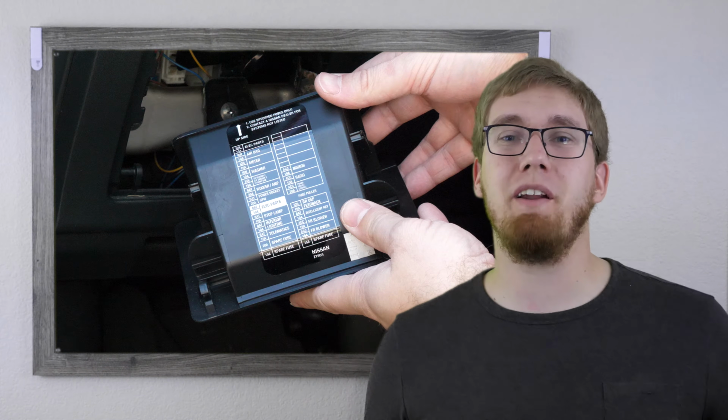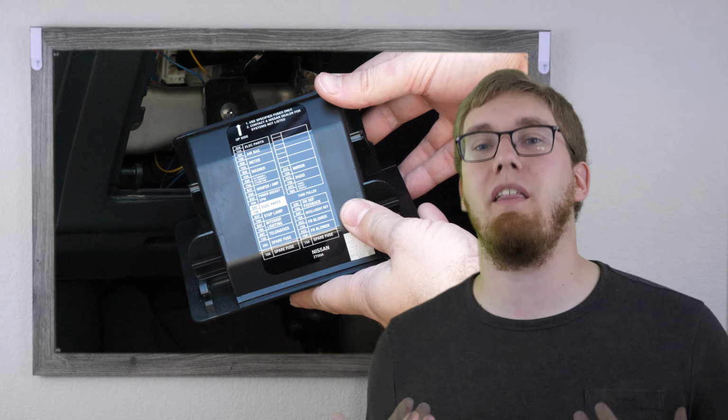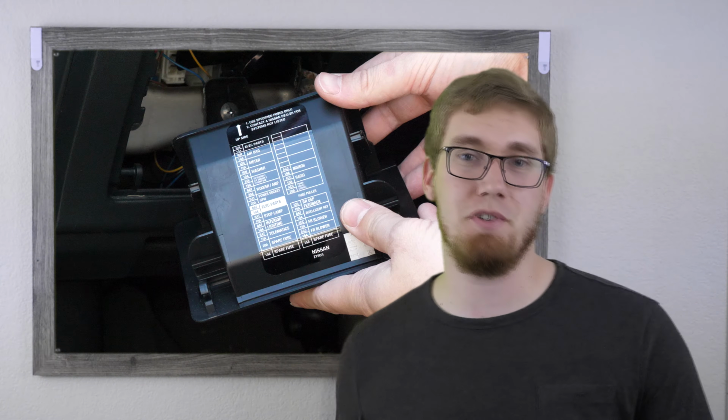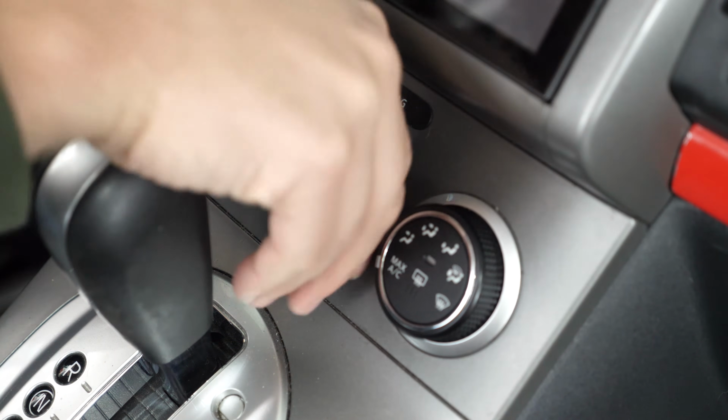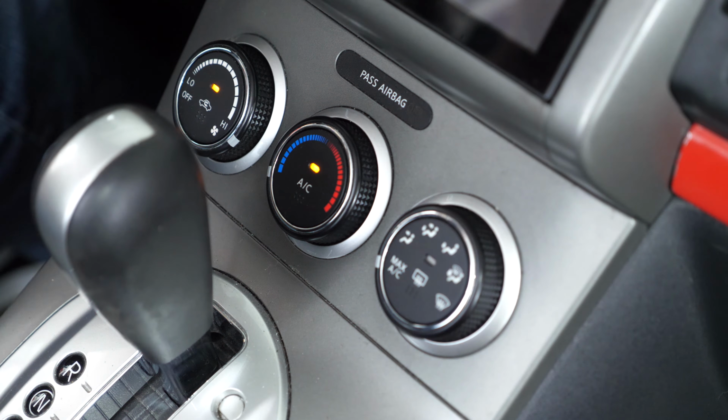Most of you, however, are probably not experiencing issues with the airflow coming out of the vents, and it's more so related to the temperature itself. So you'll want to go ahead and set your car's temperature to max cold, and then the next step is going to depend heavily on whether or not the AC coming out of your car is cool but not quite cold like it used to be when it was new, or if the air coming out is not cool at all and it's just completely warm.